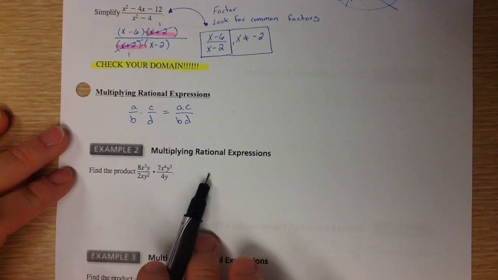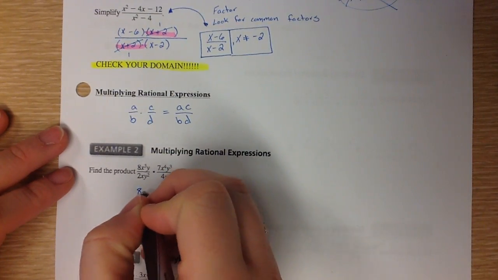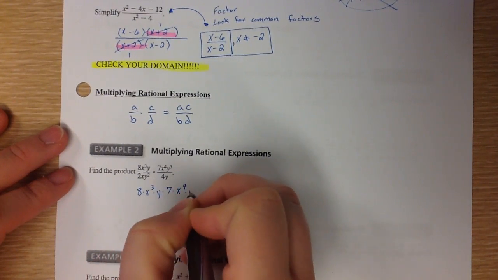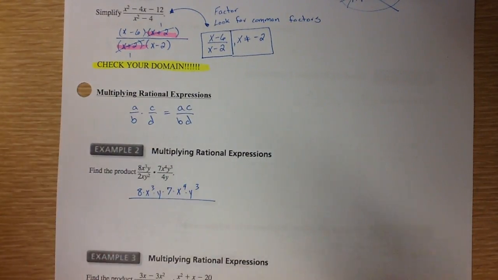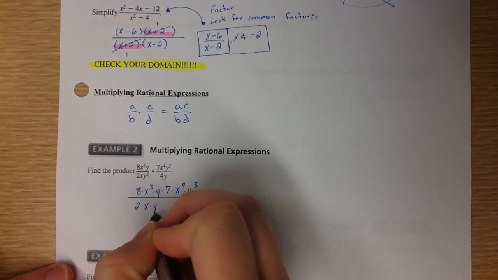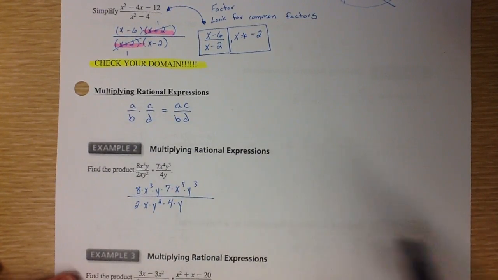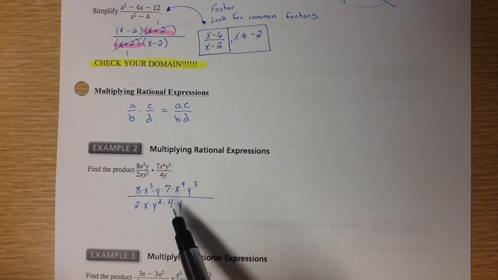Okay, so I'm going to multiply straight across, but I'm just going to write it as a multiplication. 8 times x to the third times y times 7 times x to the fourth times y to the third. I just multiplied these two things, but I didn't actually multiply them in. And then here I have 2 times x times y to the second times 4 times y. Now we need to simplify. Well, the simplifying is a whole lot easier by doing it this way.